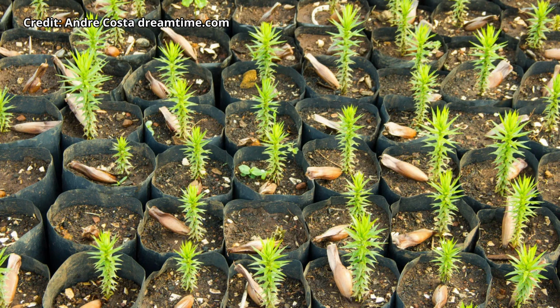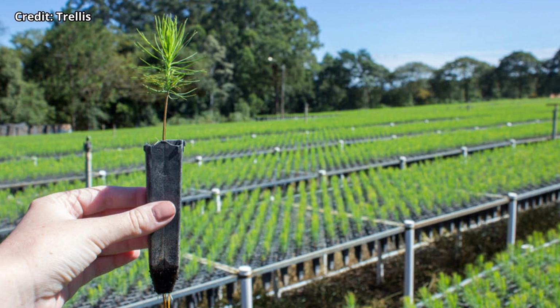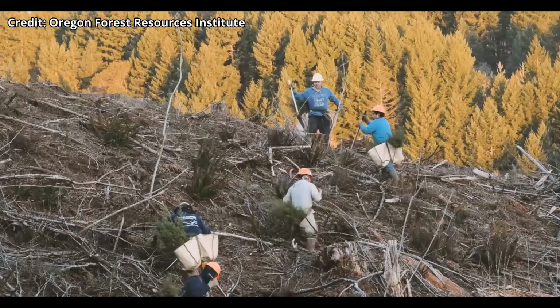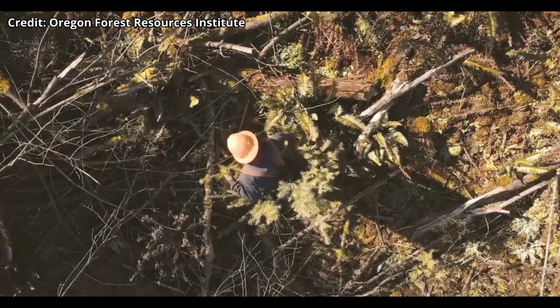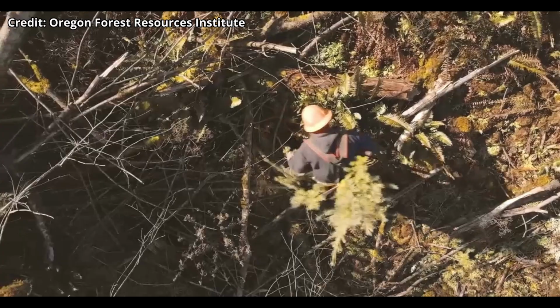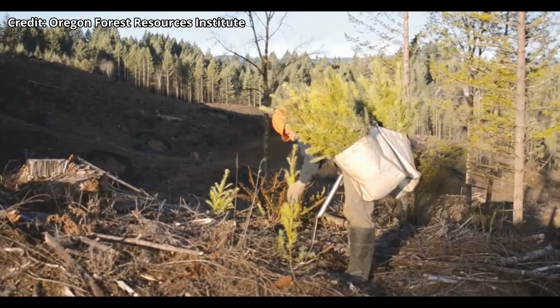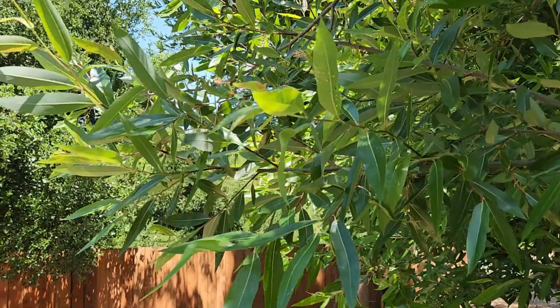Then you have liner plants or seedlings, where the seed has been germinated and grown into a little plant. This cuts out the germination issues, and you can start a very small tree in the landscape in the spring, so it has a head start over the seed. This is more common in reforestation efforts, like after a wildfire or logging.